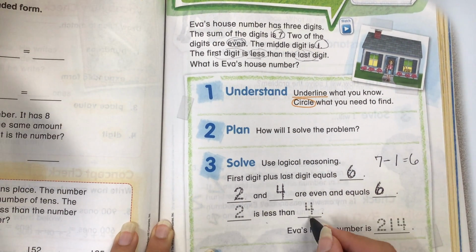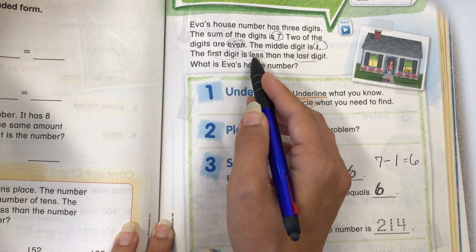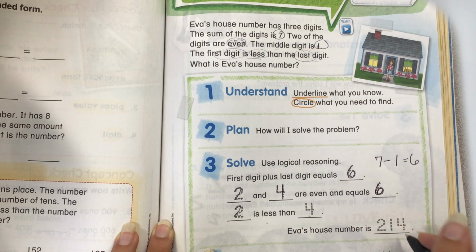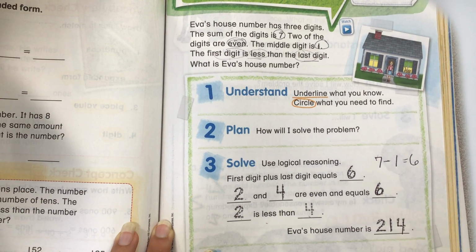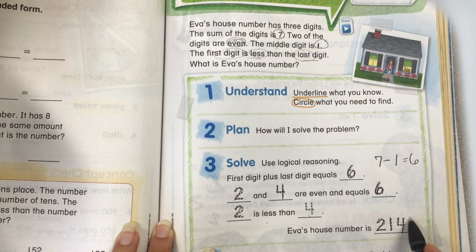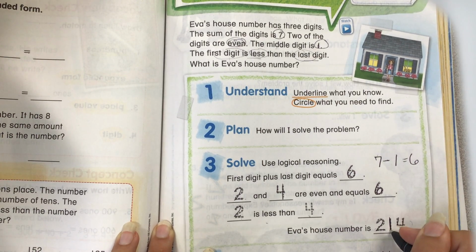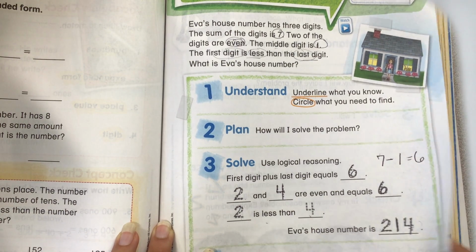2 is less than 4. Now remember, it says the first digit is less. So the first digit must be 2. So Eva's house number must be 214. Is my answer reasonable? Explain. Yes, because 2, 1, and 4 all equal 7. The middle digit is 1. 2 and 4 are even, and 2 plus 4 is 6, which is what we were looking for.